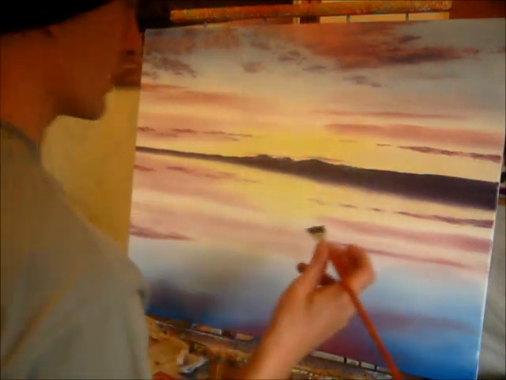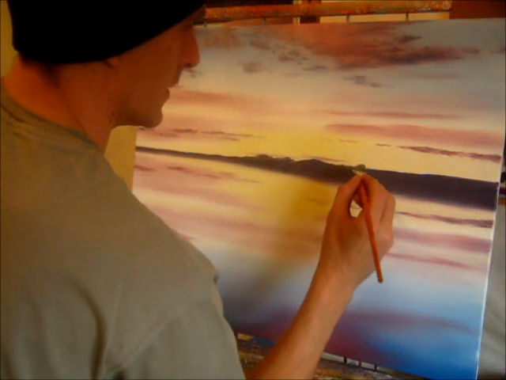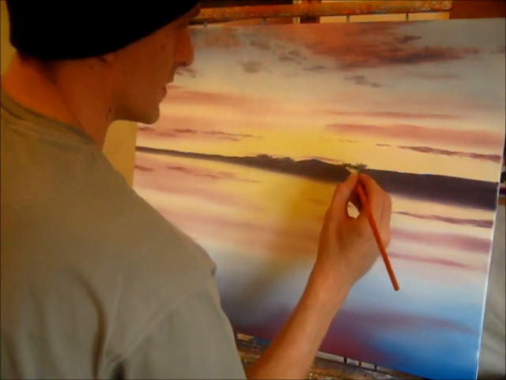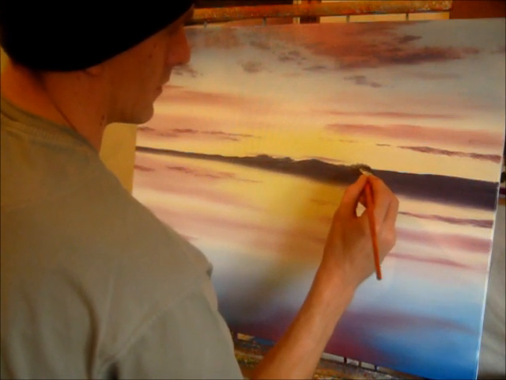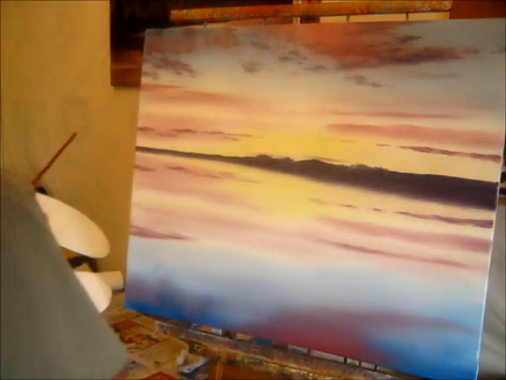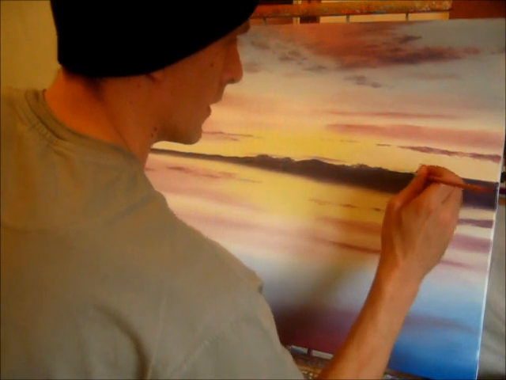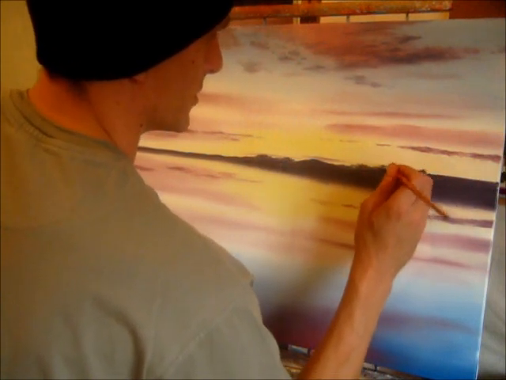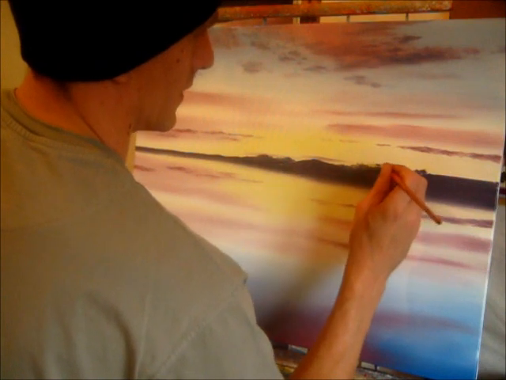Reload it, some more paint on the brush. I'm just going to indicate some little distant trees. Just there. Way off. And then maybe over in here, maybe a little bit more bushy, where the trees have grown a little bit bigger just there.